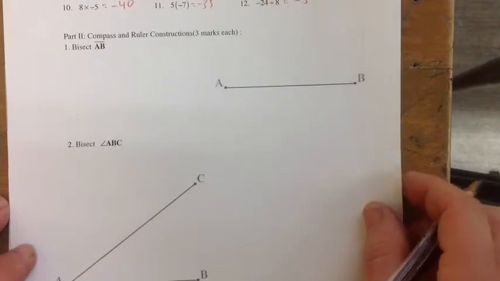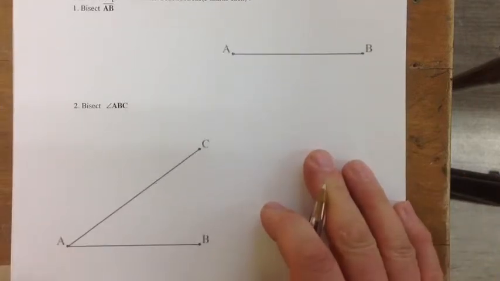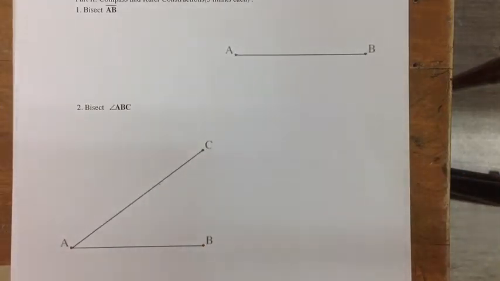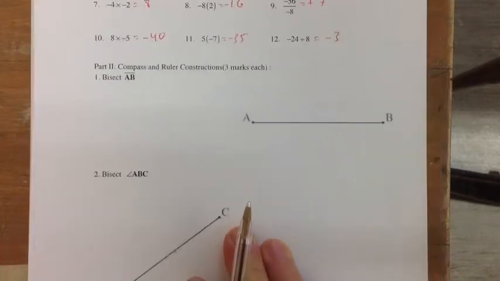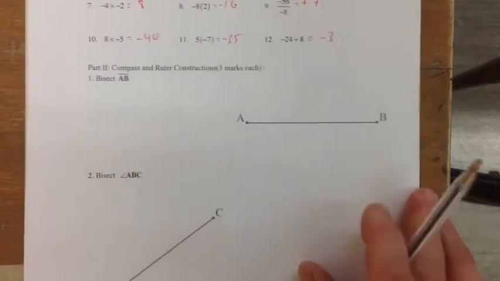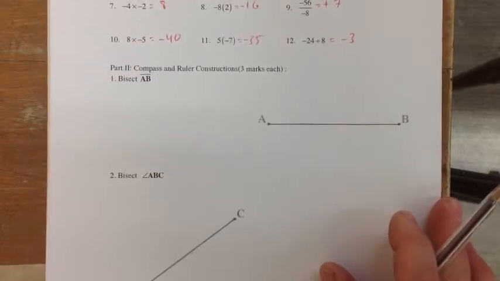Compass and ruler constructions. So here we're being asked to bisect line segment AB.